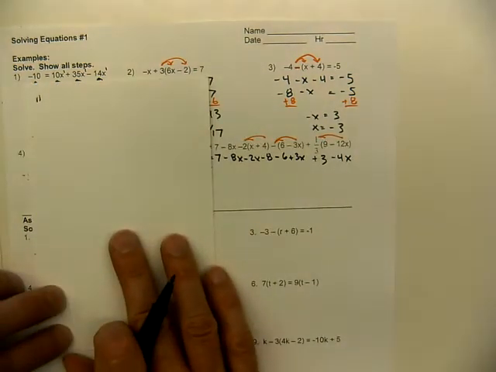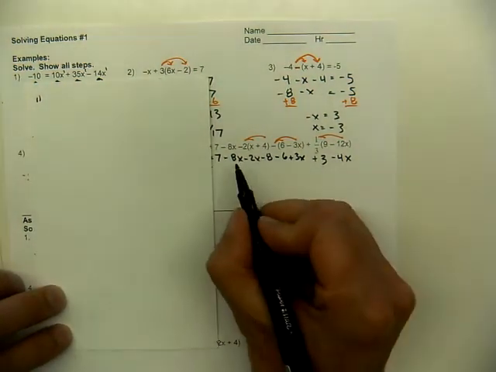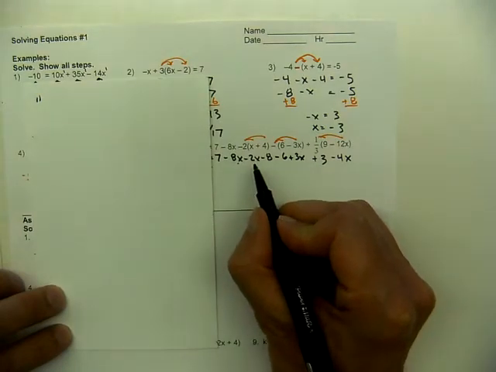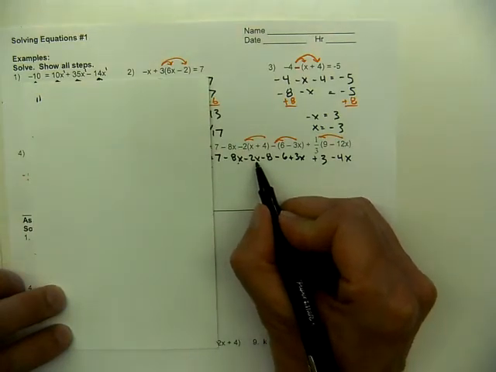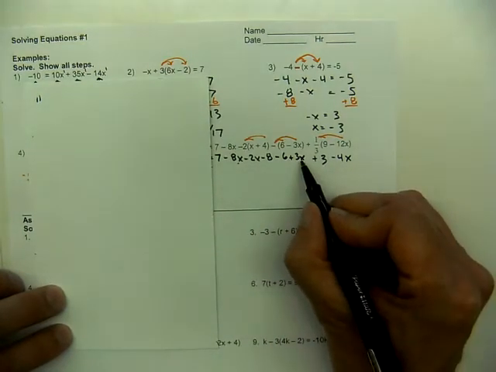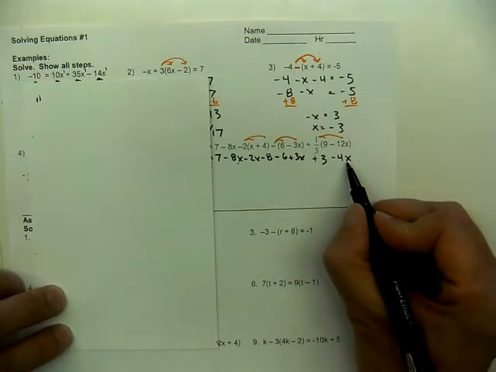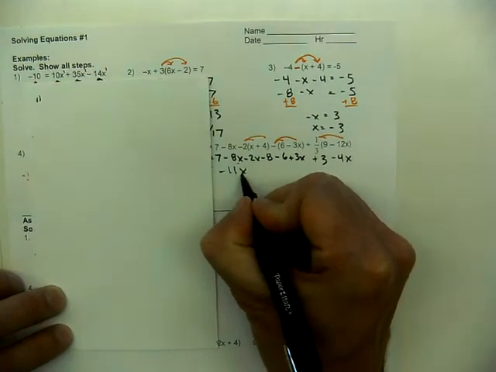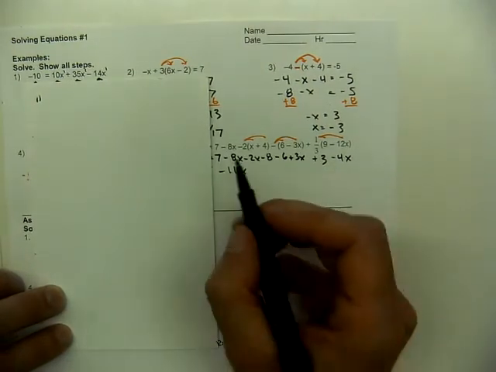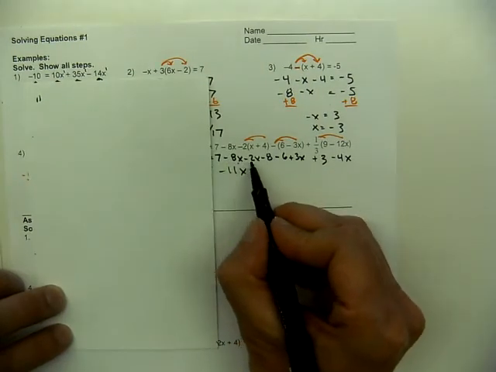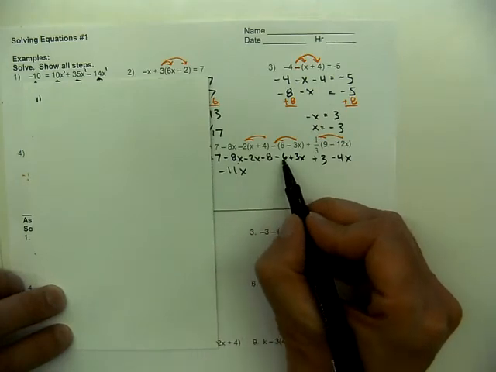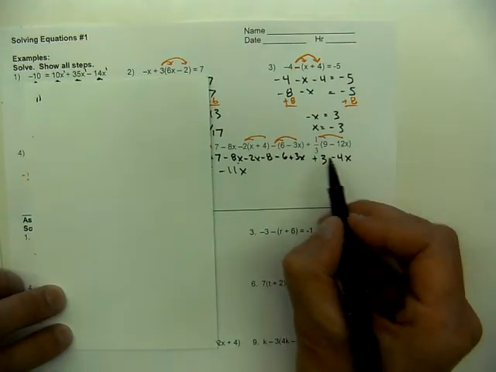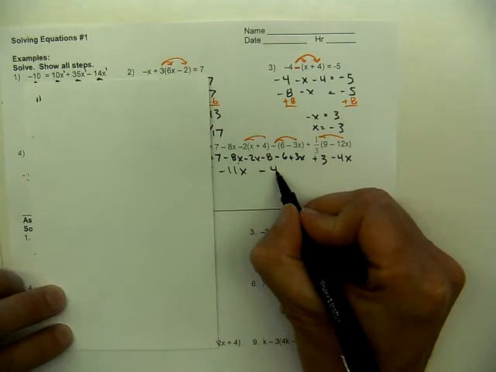On the right-hand side, let's see what we have here. I have a negative 8x combined with a negative 2x combined with a positive 3x combined with a negative 4x, right? We're going to combine those terms of x so we get a negative 11x. Now let's combine the constant terms, so we have a 7 minus 8 minus 6 and a plus 3, so that works out to be a negative 4.